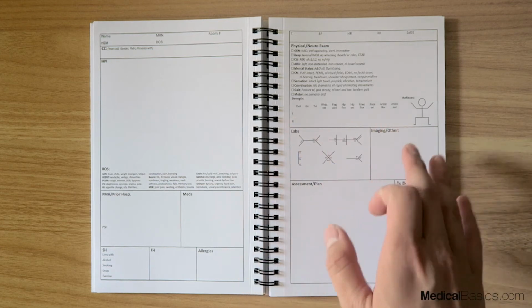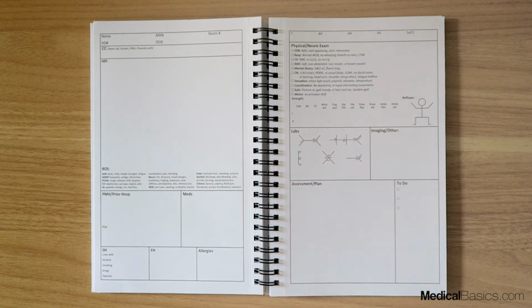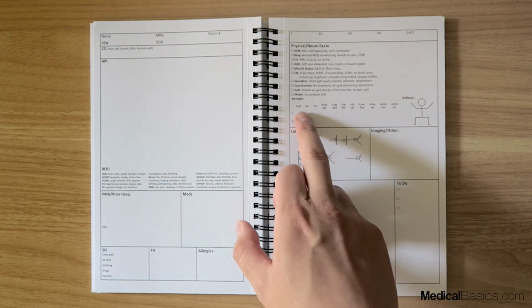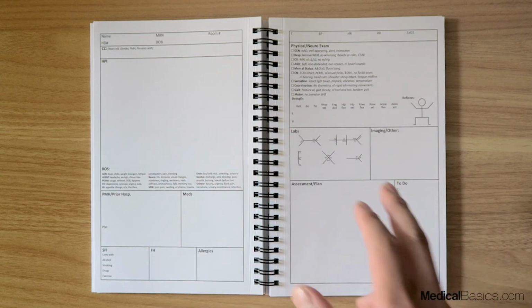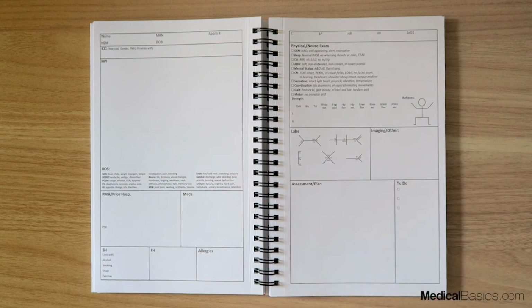And then here's where we're going to be documenting. You can document the strength. Also, you can document reflexes, things like that. But really, it's going to be about strength. So grading the different muscles, the major muscle groups that you're going to be going through, and grading them both on the left and on the right.